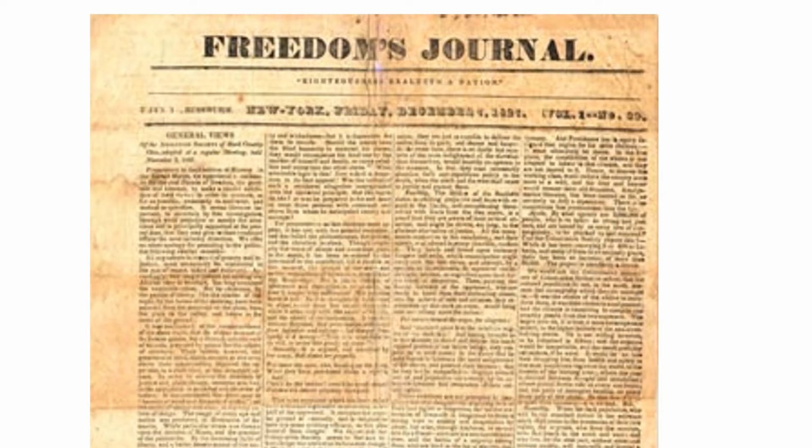Here you can see a copy of Freedom's Journal. Not surprisingly, it was hard to get the magazine out, as whites tended to try to shut it down. They would confiscate copies they found and so forth. So it was kind of an underground paper type of thing.